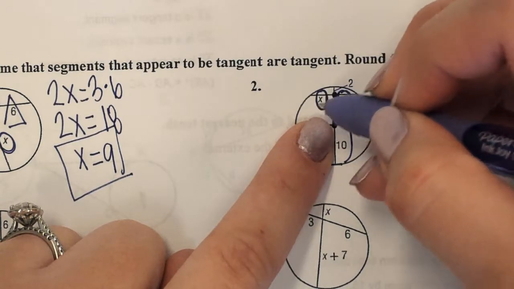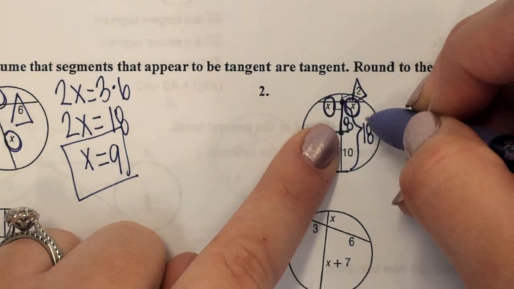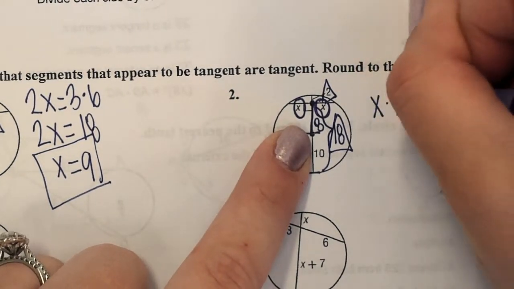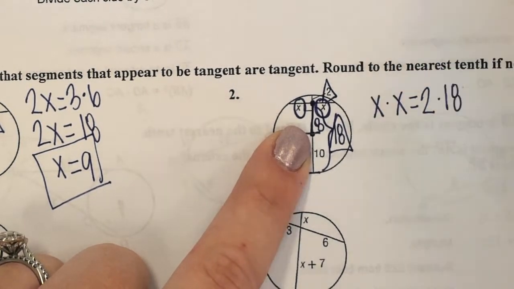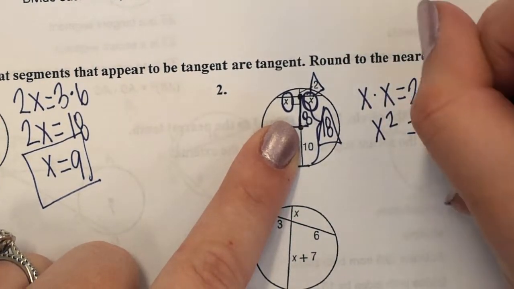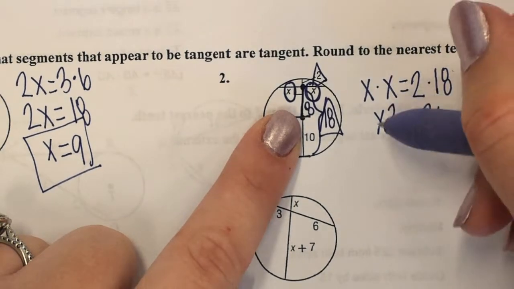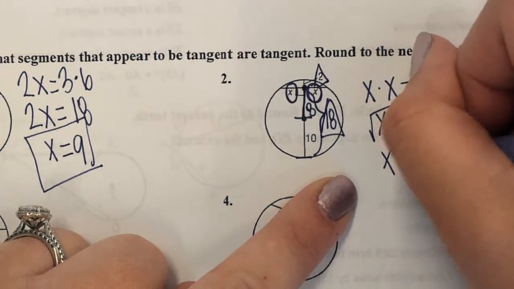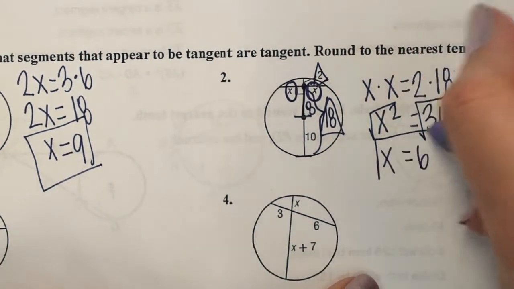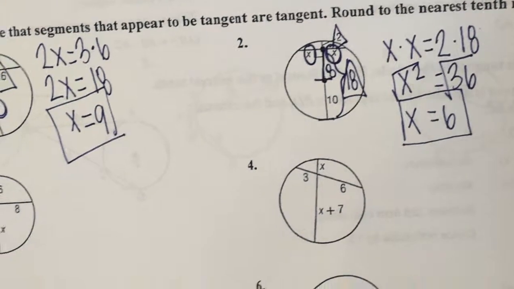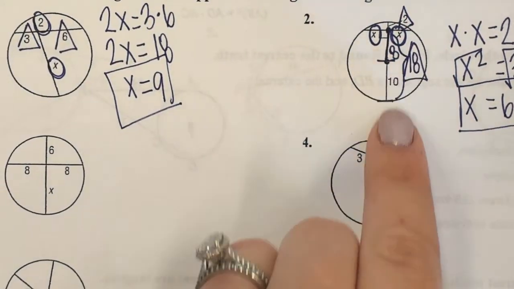So we have to multiply x, and then multiply 2 and 18. So x times x equals 2 times 18. X times x is x squared. 18 times 2 is 36. To cancel out the square, you take the square root of both sides, and x is equal to 6. Okay, that one was a little different because they gave us the radius.